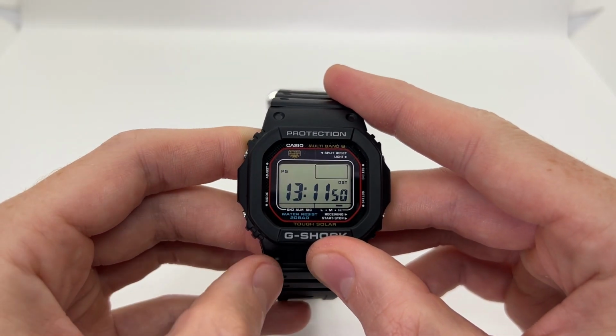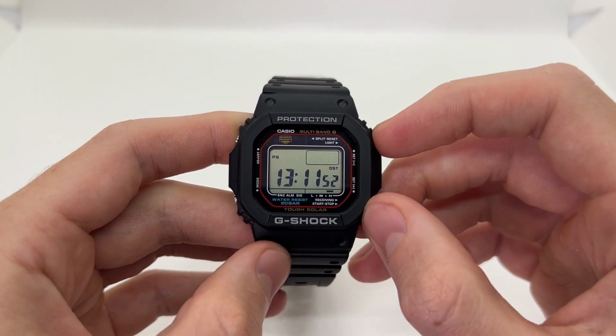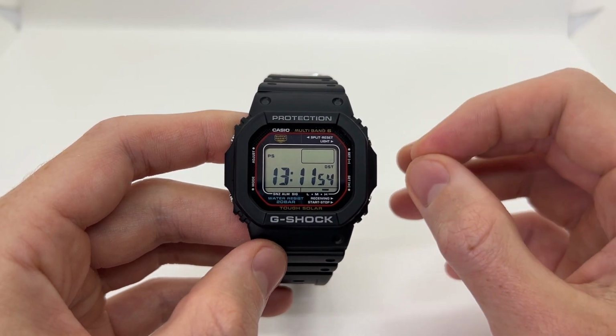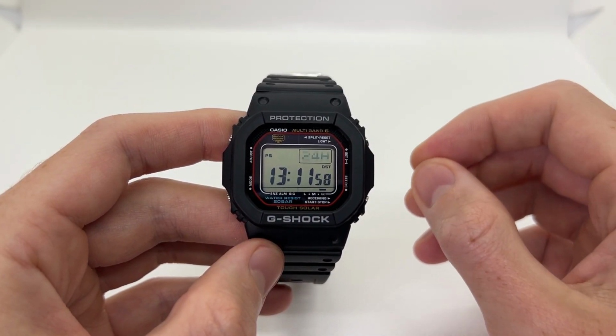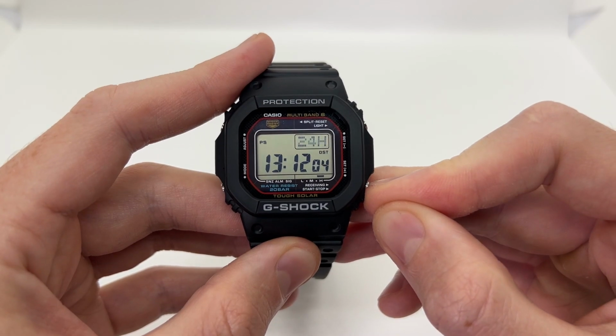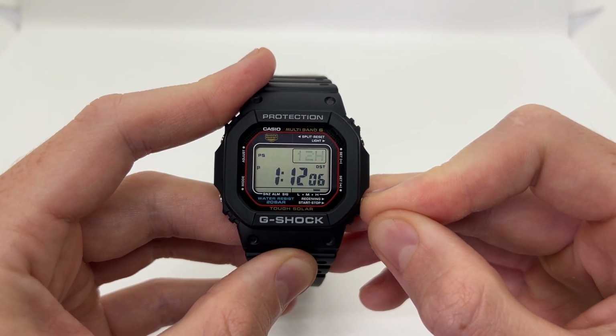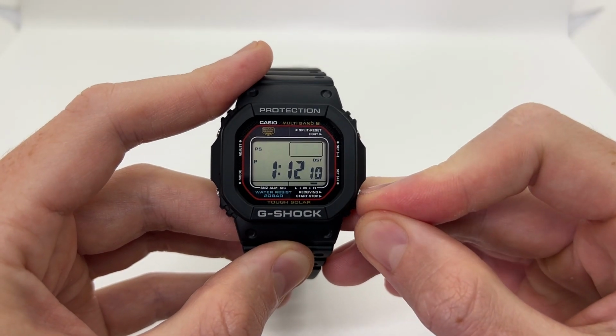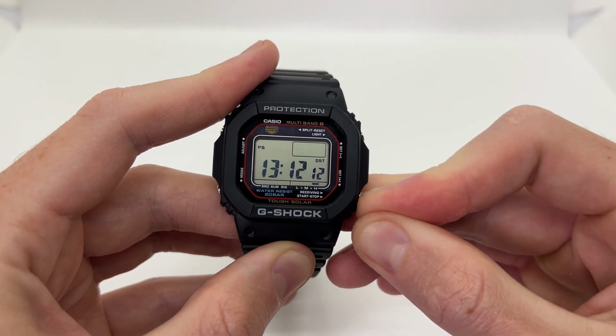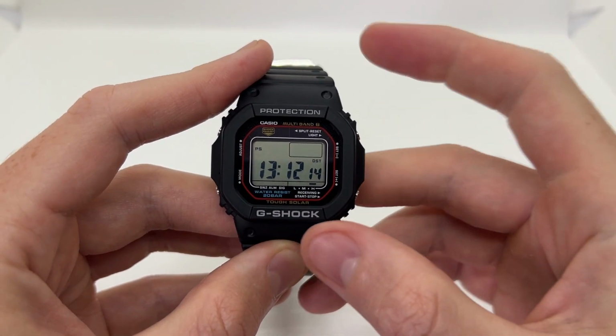Now I'm going to press the mode button once again, and here we can also choose between 12-hour display and 24-hour display, which is going to be military time. If I press the lower button, I'm going to switch between 12-hour display, as you can see, 1 p.m., we have the P from PM, or as I prefer military time, I'm going to see 13.